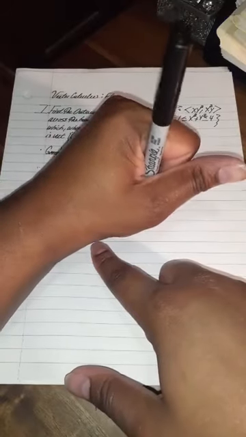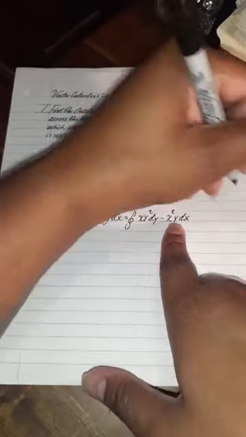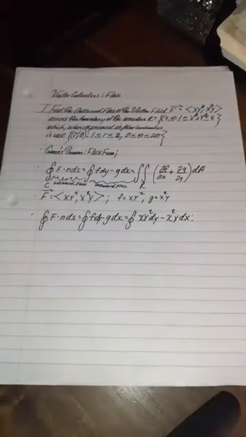I'll take the partials in just a moment. I just want to write everything down first, and I think it'll be crucial so you can see how you need to partially differentiate it. Okay, so that's what you'll have.